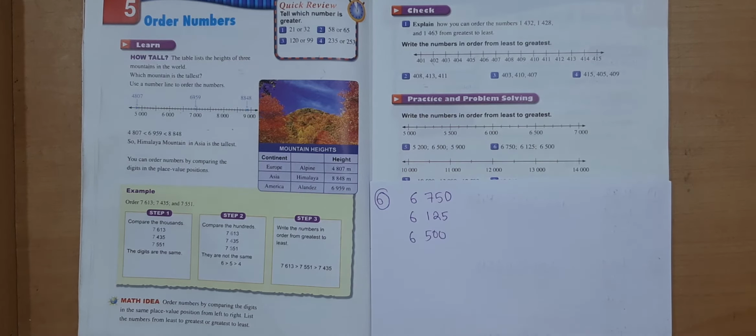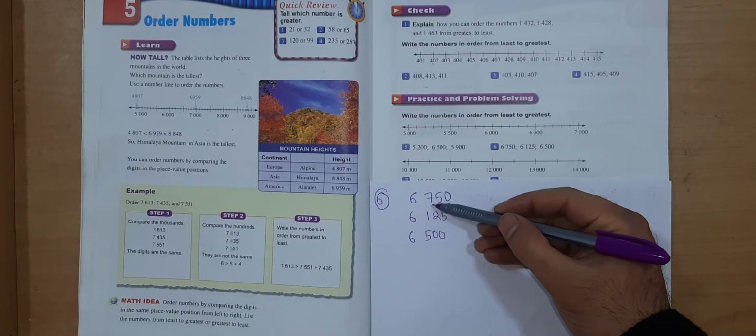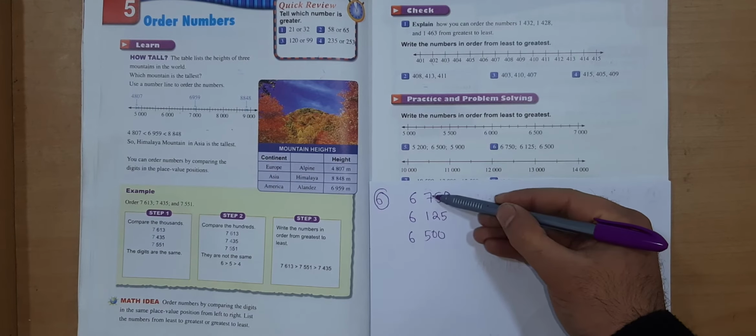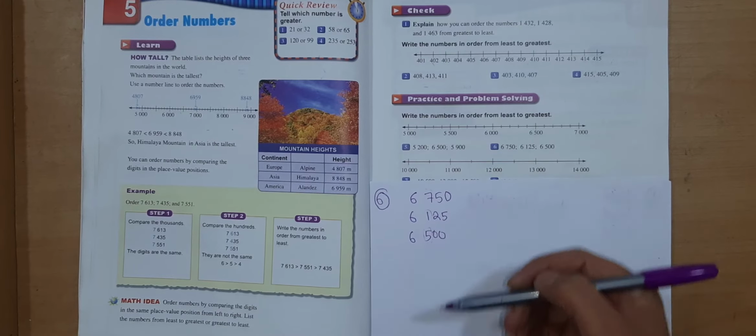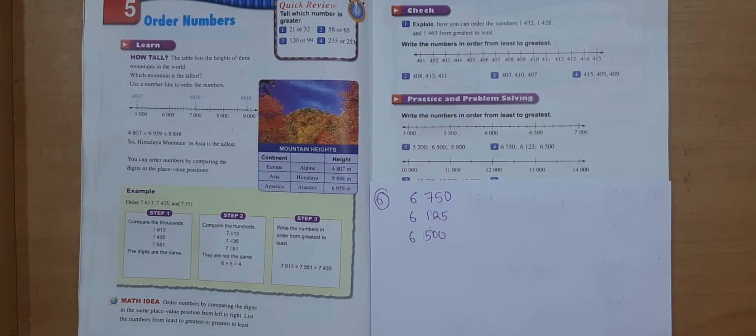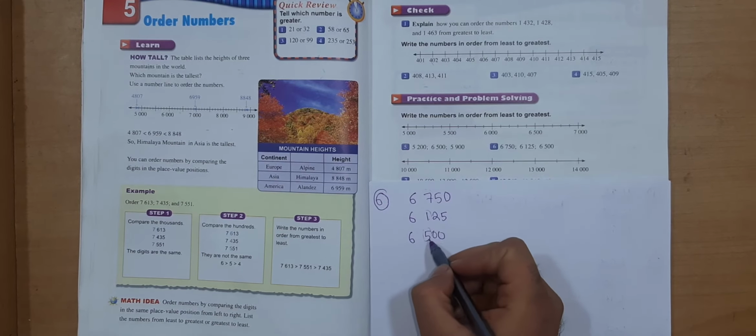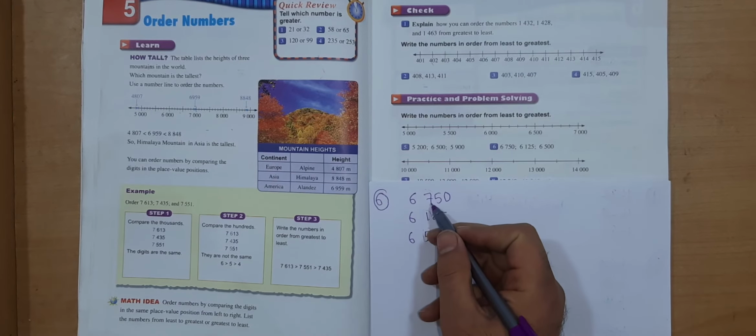Now we'll move on to take a look at the hundred spot and compare them and see which one is the smallest, which one is the greatest, and then we're going to order them from the least to the greatest. Now, in here we have 700s. Can you see it? And in here we have 100s, and here we have 500s. Which one is greater than the other one? Which one is less than the other one? Of course, 1 is less than 5, and 5 is less than 7.